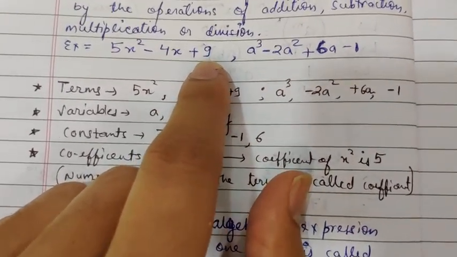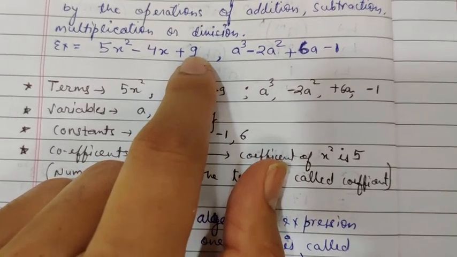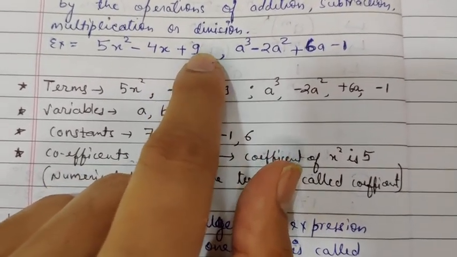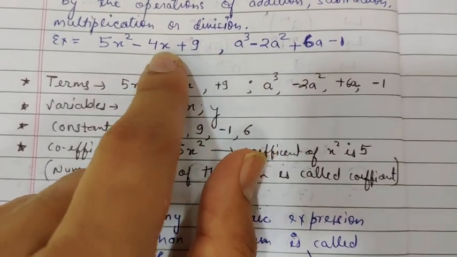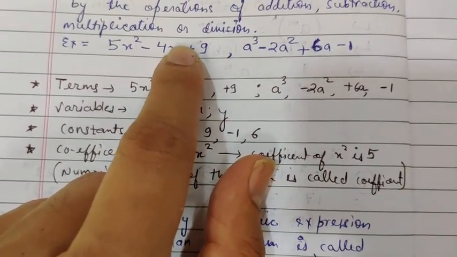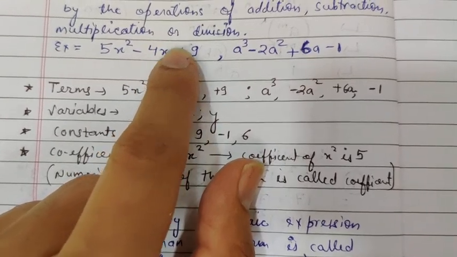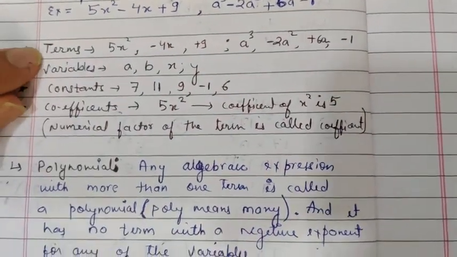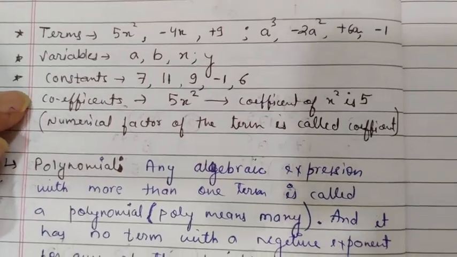And if we have to tell, then we can say that 9 is the coefficient of x to the power 0. We don't have x to the power 0 here, but we can suppose here x to the power 0, because there is nothing here, so we can suppose it 1, x to the power 1. So in this way we can tell the terms, variables, constant and coefficients.